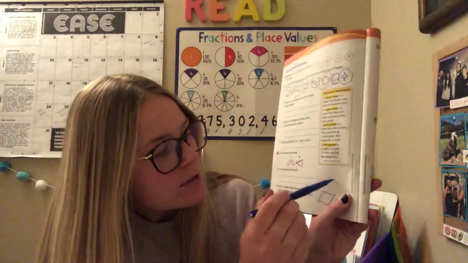Draw an open shape that has at least one curved path. So I did this little trapezoid thing, and then I did this little shape that almost looks like a turtle, where you have the curved line, but they start and end at different points because it's an open shape. Whereas with the rhombus that I drew, I started and ended at the same point, so that's why it's closed.